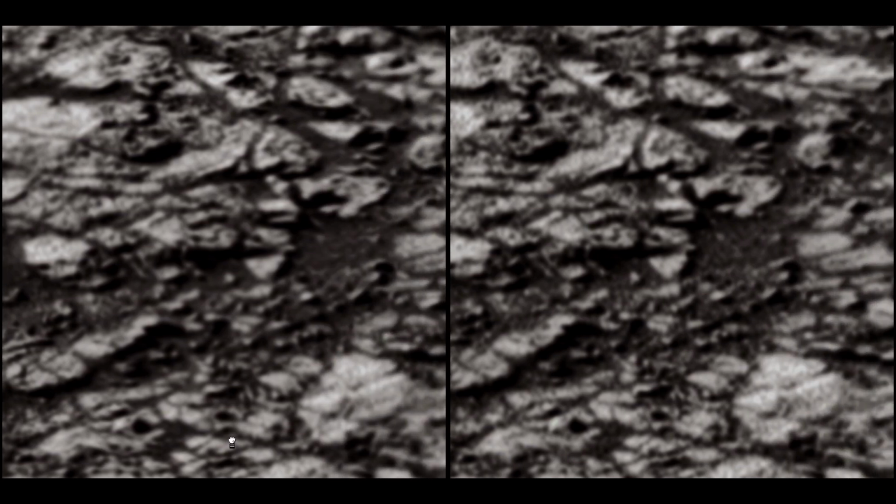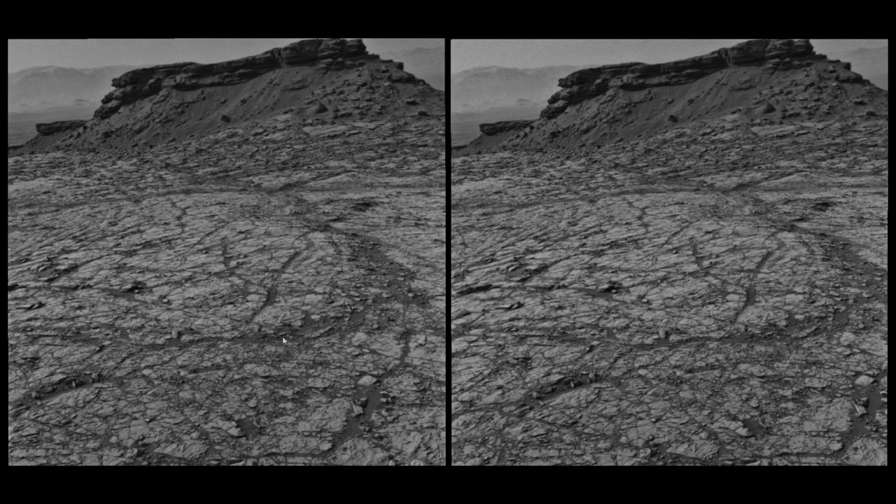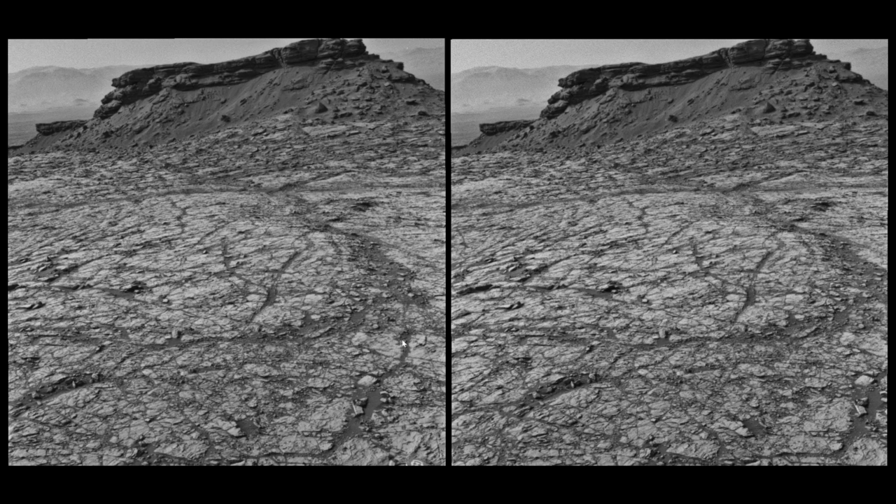There's a lot of non-fractal geometry kicking about. Let's take a close look at this area here.